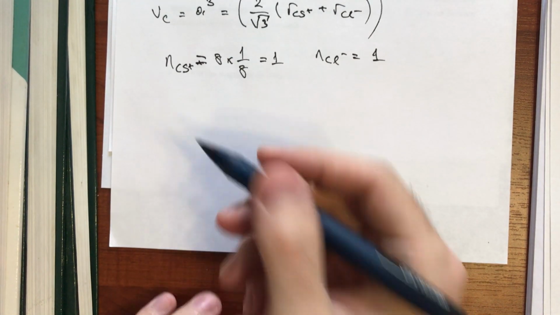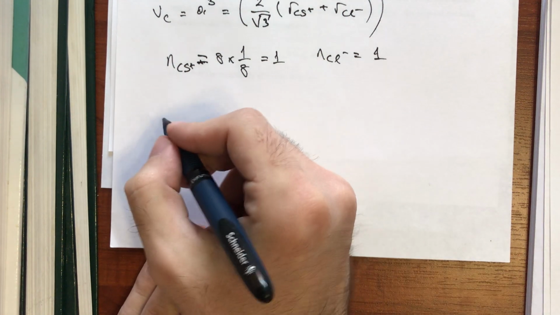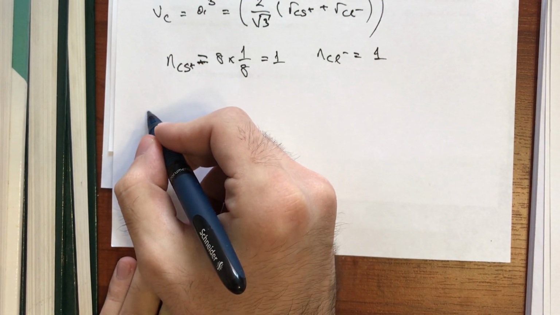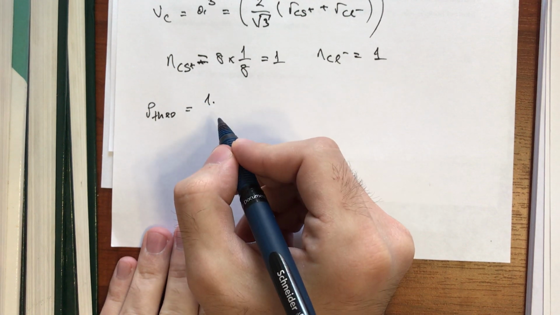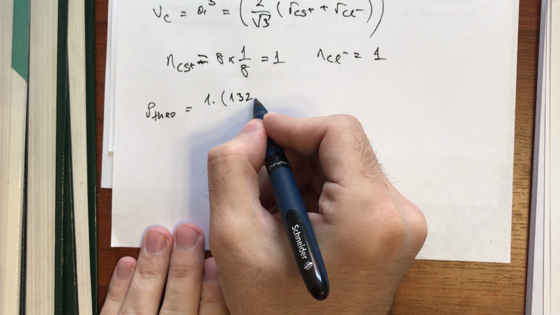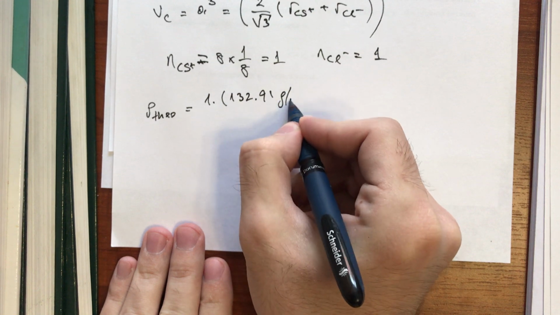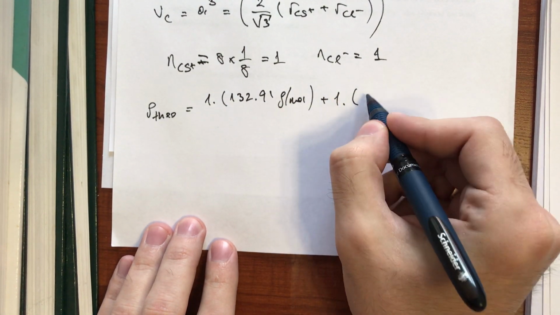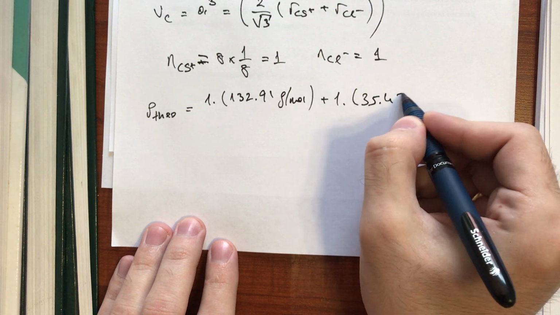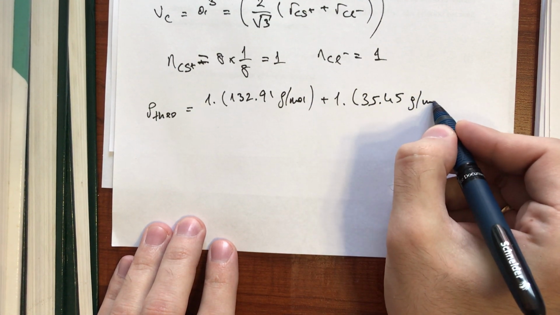So if we substitute the other given numerical values into the expression, rho theoretical is 1 cesium ion times 132.91 grams per mole plus 1 times 35.45 grams per mole.